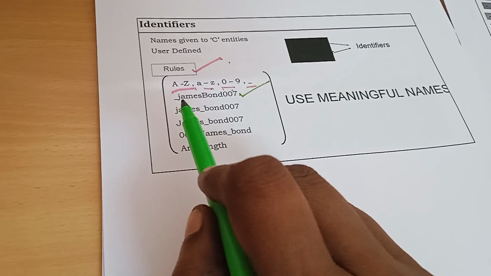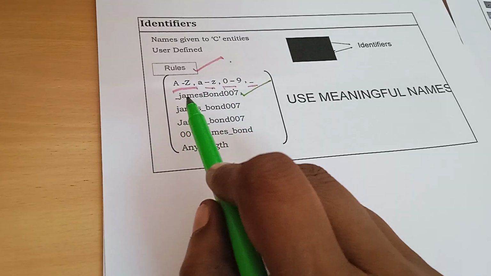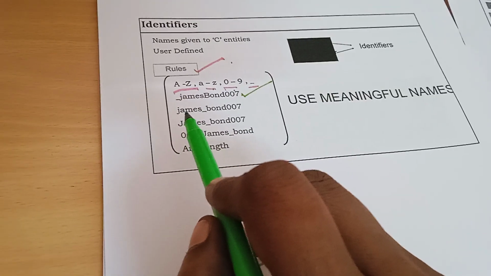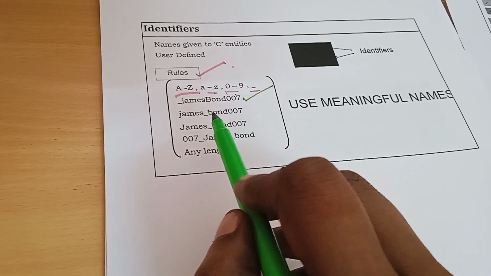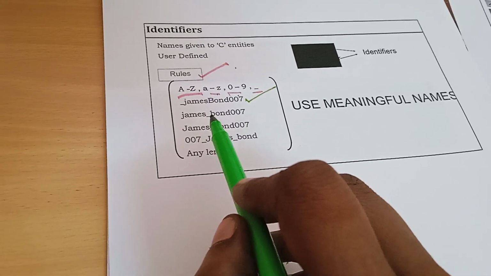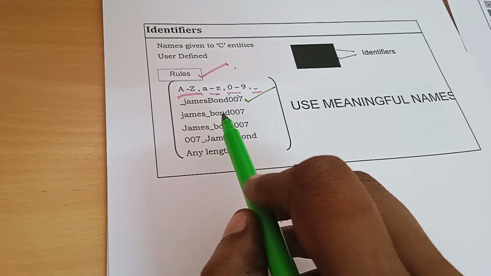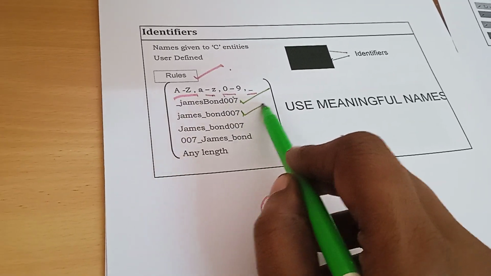As it starts with the underscore, which is in the list, you can consider this a valid one. And this is also valid. It would not be valid if the underscore were not given and you saw a space between the two words. Hence that is not a valid identifier.